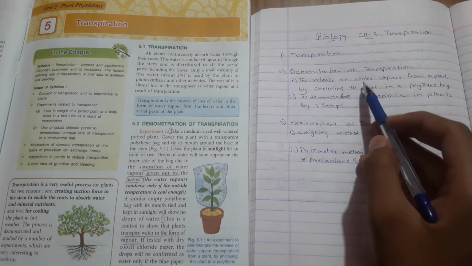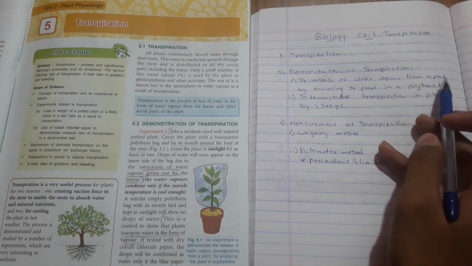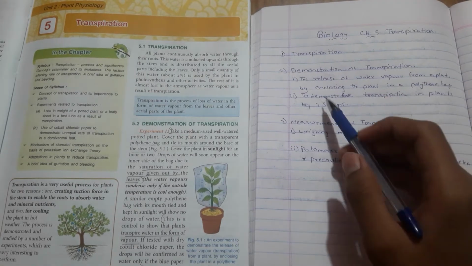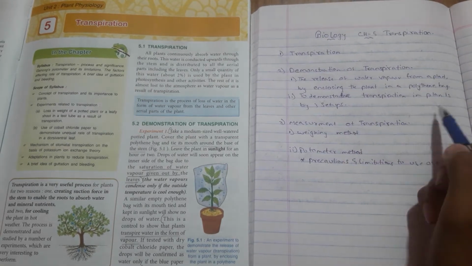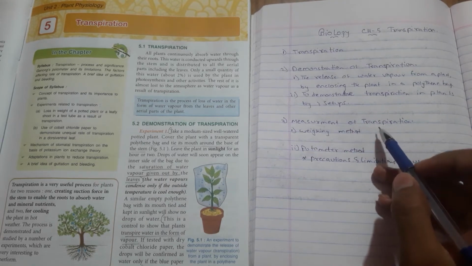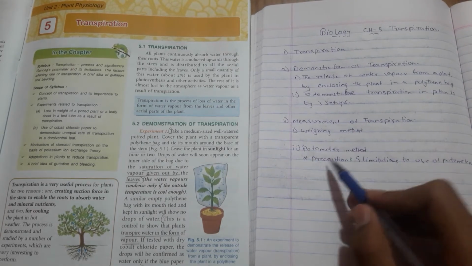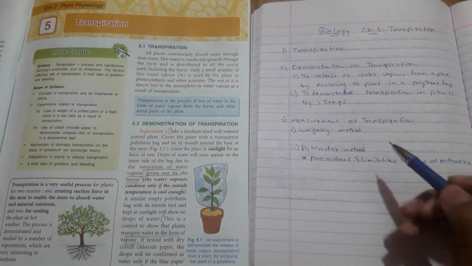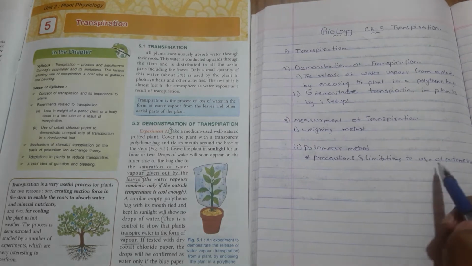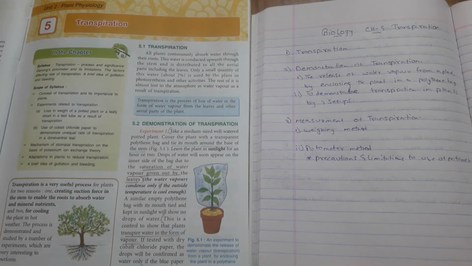One is the release of water vapor from a plant by enclosing the plant in a polythene bag. Next, to demonstrate transpiration in plants by three setups. Next, measurement of transpiration, that is, one is the weighing method and the other one is the potometer method. And we will also learn about the precautions and limitations to be considered in the potometer. So let us start.